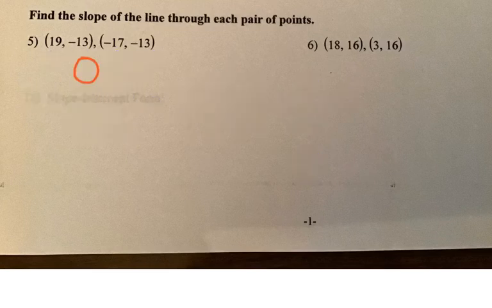All right, so now we're going to look at number 6. We're going to start the exact same way. x1, y1, x2, y2. So M equals y2 is 16 minus 16 over 3 minus 18. Everybody see we just plugged it in its designated spot according to that slope formula. So now we just use integer rules. 16 minus 16 is 0. And then 3 minus 18 is negative 15.